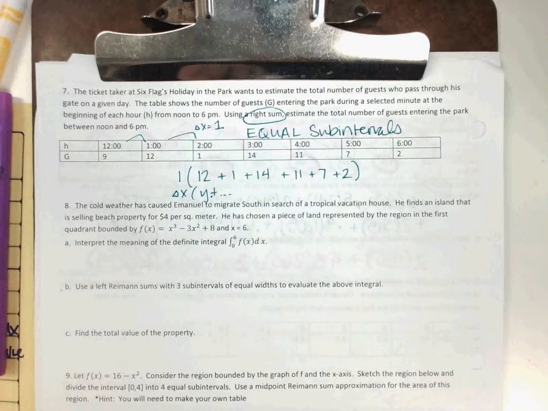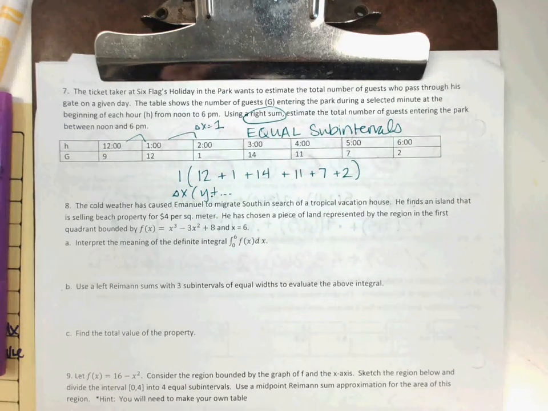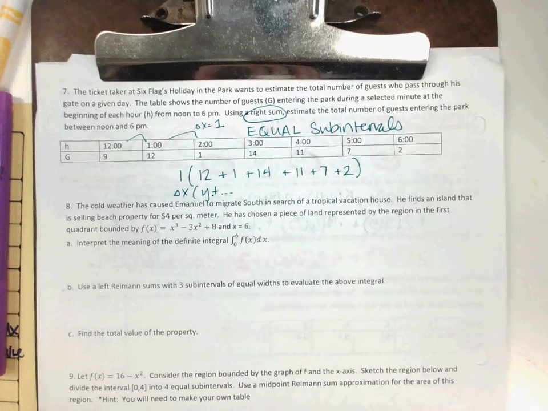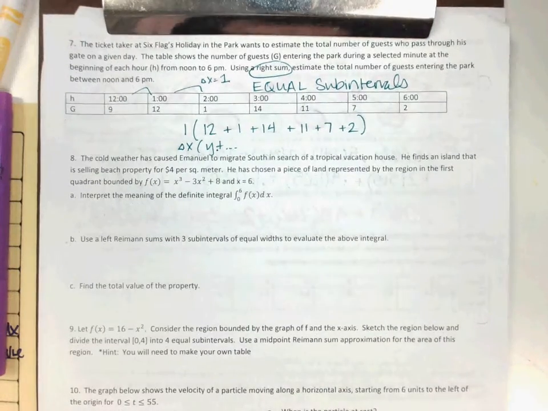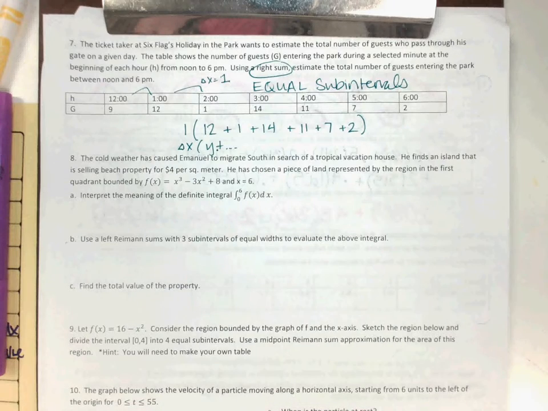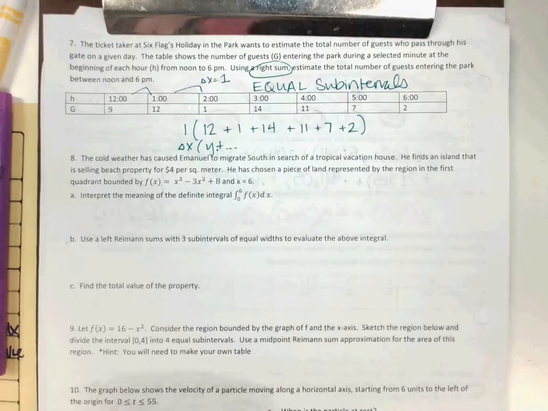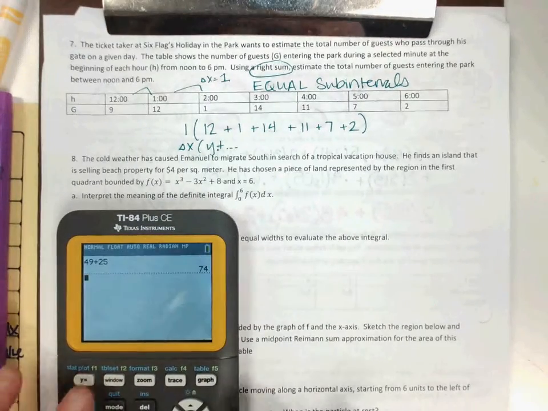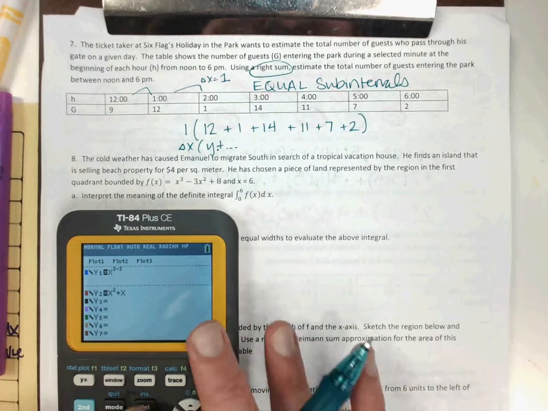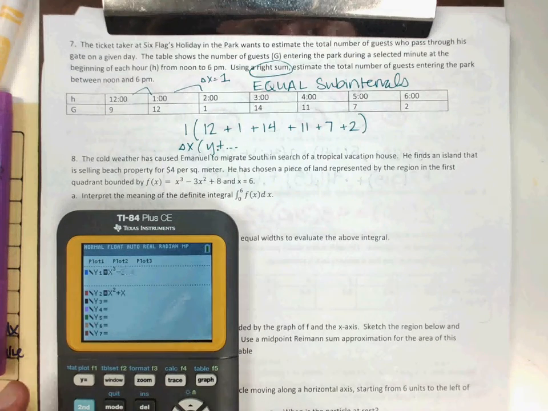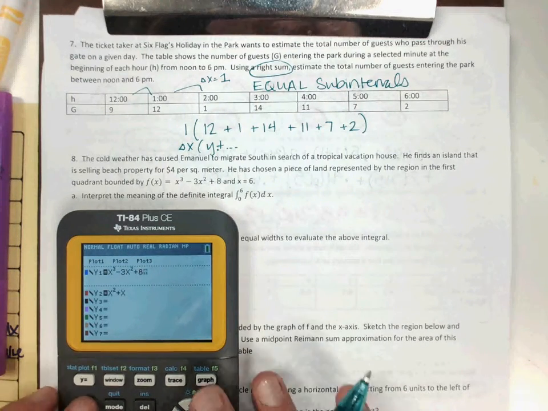Okay, so I'm just going to help you set up number 8. This is just like the example we almost got to but didn't. How do you think that I would do an integral if they give me an equation? Put it in and get your own table. Now, you have to set up the table, so I'm going to type it in. So I'm going to do y equals x to the 3 minus 3x squared plus 8.